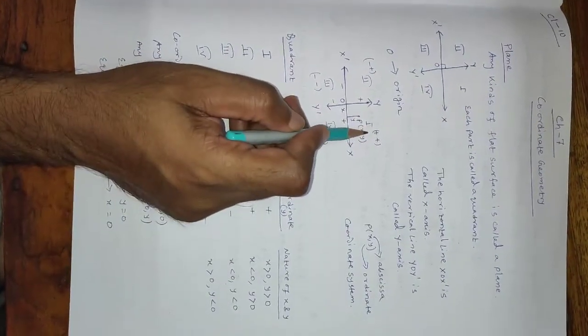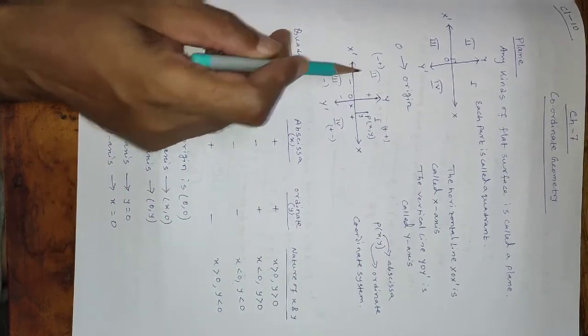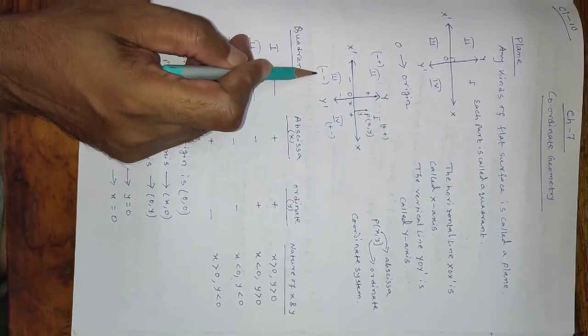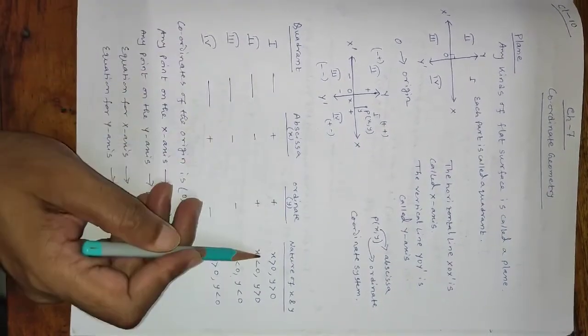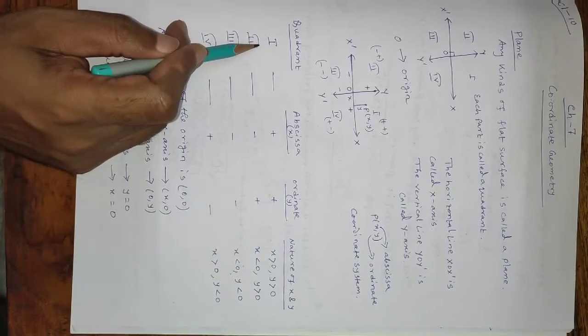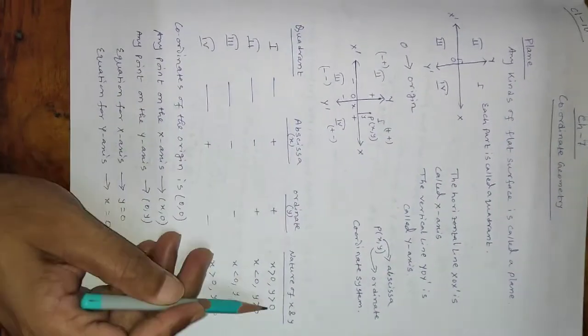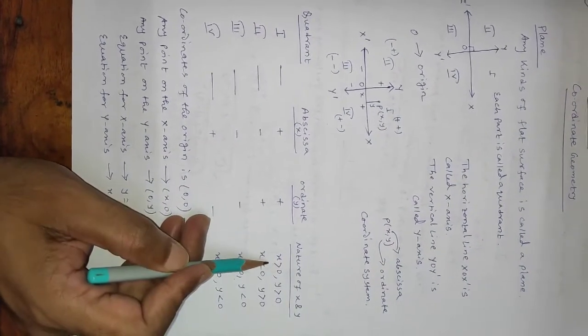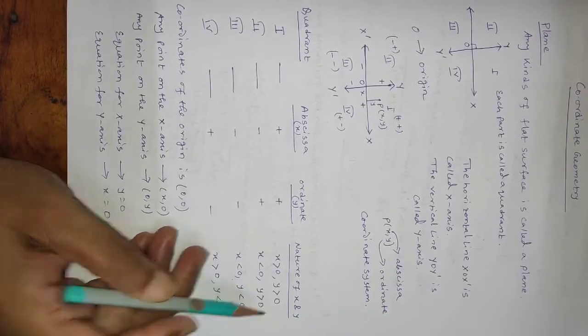In the first quadrant, both x and y are plus, plus. Second quadrant, x minus, y plus. Third quadrant, x and y both are negative. Fourth quadrant, x plus, y minus. Now this sign convention you need to learn very well. Quadrant 1: abscissa x is positive, ordinate y also positive. Nature of x and y: positive means greater than 0, negative means less than 0. So x greater than 0, y greater than 0.